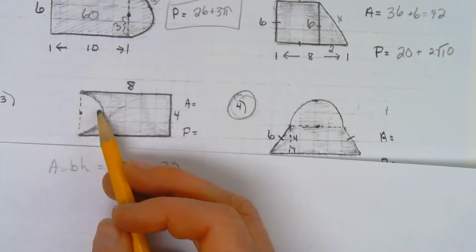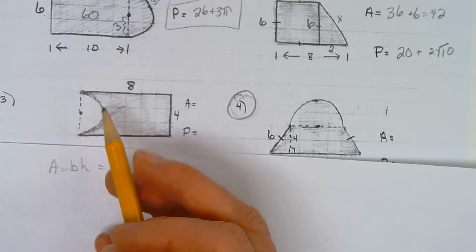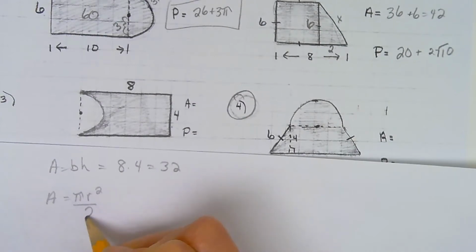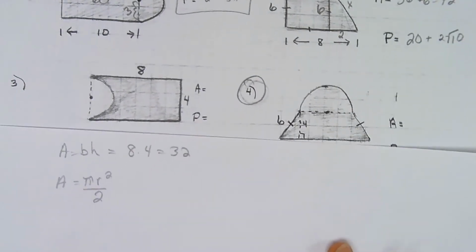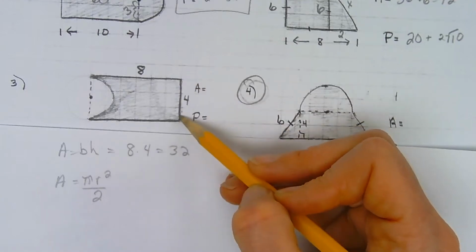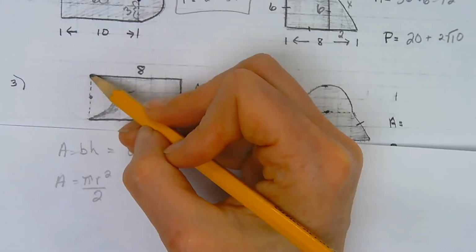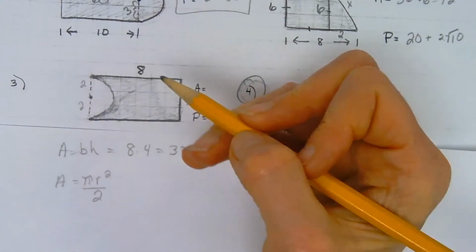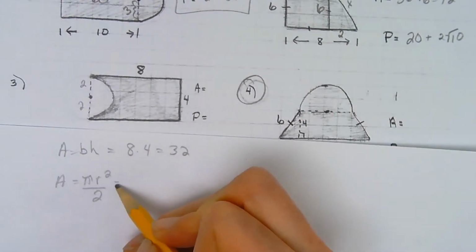Now the area of this half a circle is going to be equal to the area of the whole circle divided by 2. So the area is equal to pi r squared divided by 2. And we're going to subtract that from the rectangle. Well, what is the radius of this circle? If this whole side is 4, then half of it, this is the center of the circle. So this is a radius and this is a radius. They're congruent. So these are each 2. So the radius is 2. So we'll use that in our formula.